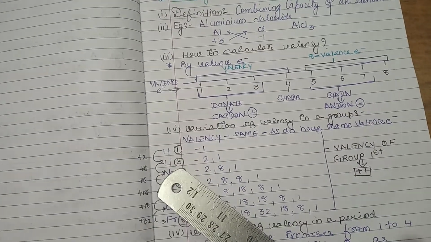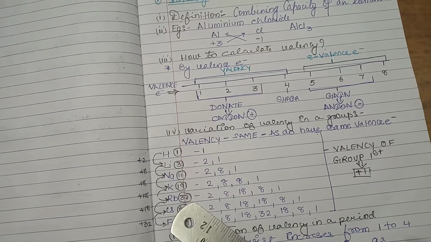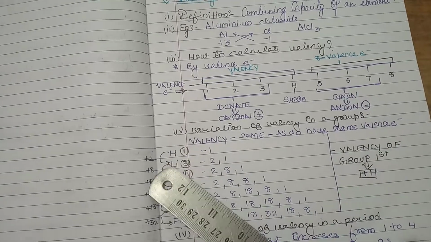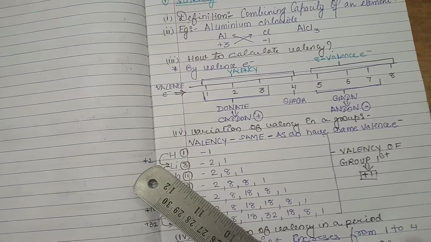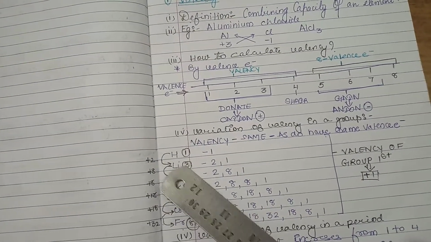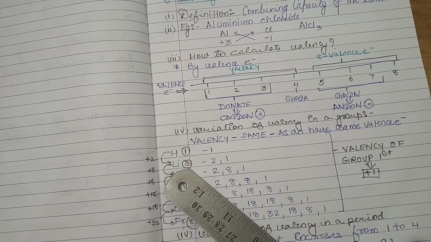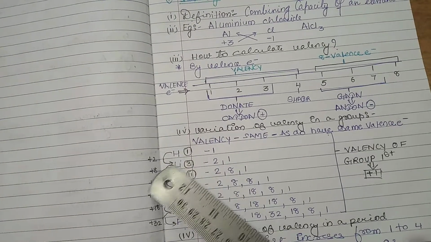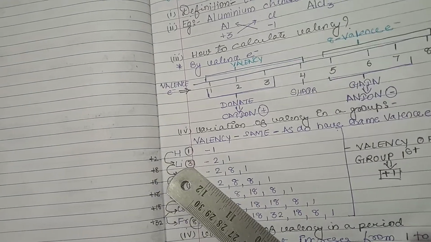So how do I come to know the atomic number of the rest? The procedure is, you have to add 2 to the first element and you will get the atomic number of the second one. That is, when I add 1 to this 2, I will be getting 3.